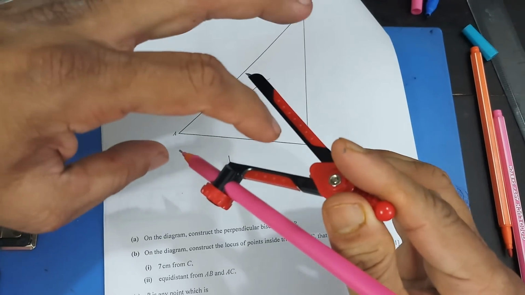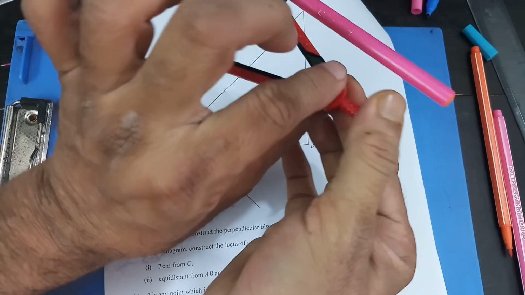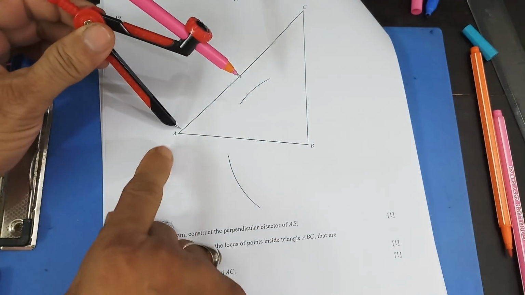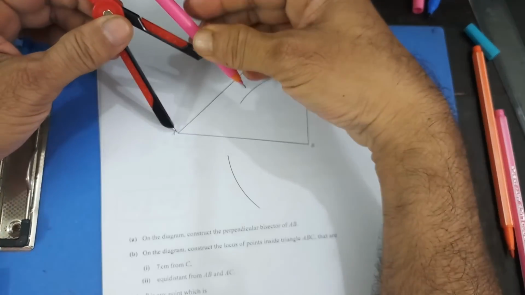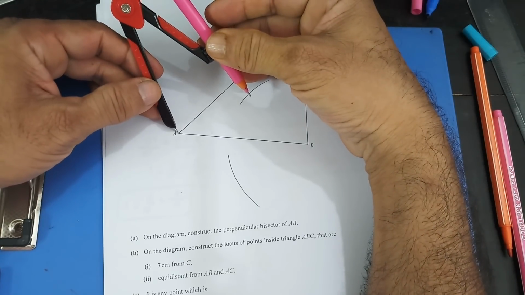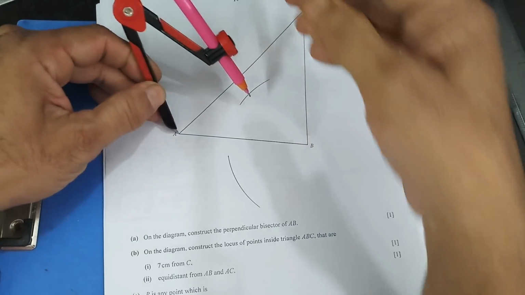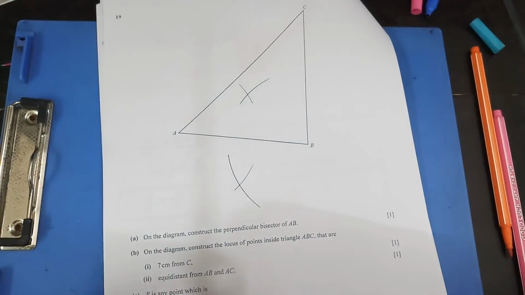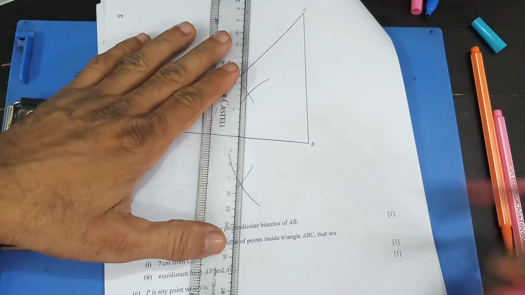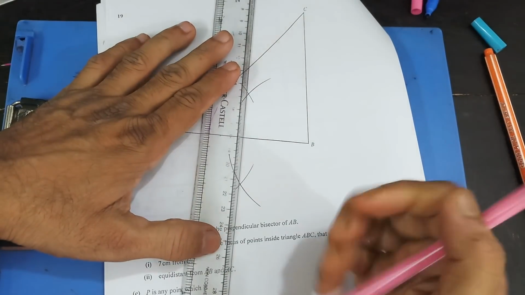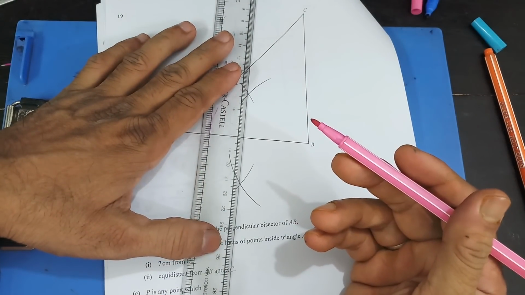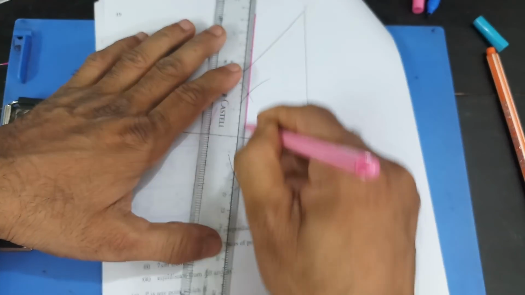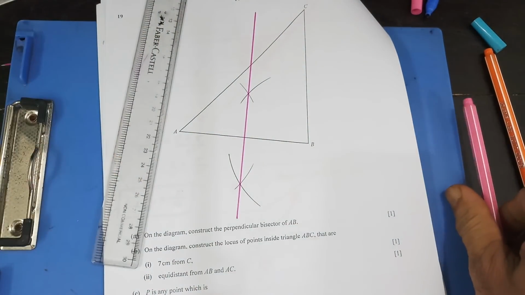Don't change this radius. With the same radius, be careful, and with the center B, hold it gently. With the same radius, draw an arc over here, draw an arc over here, and then join these two. I'm going to use this color pencil so it's more visual. So this is the perpendicular bisector of that.